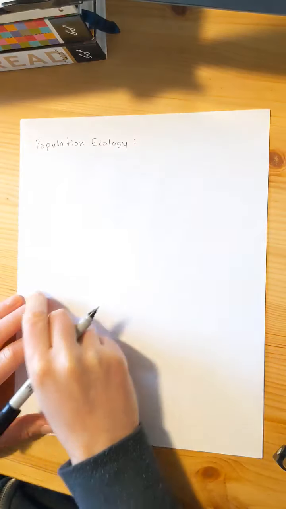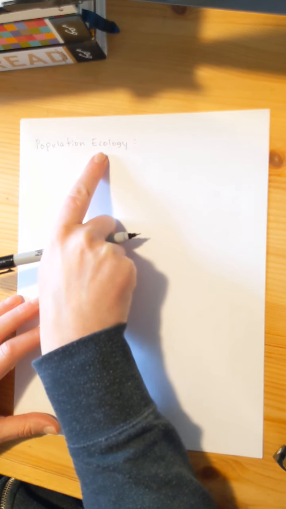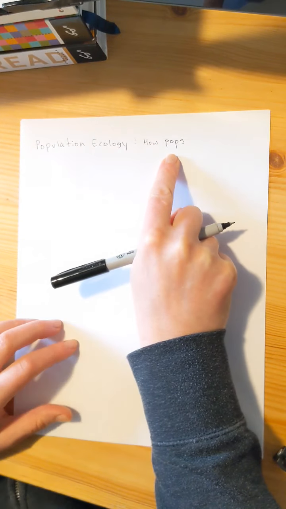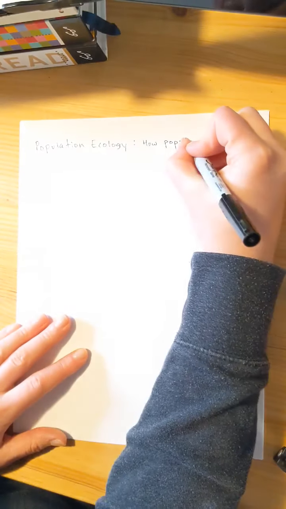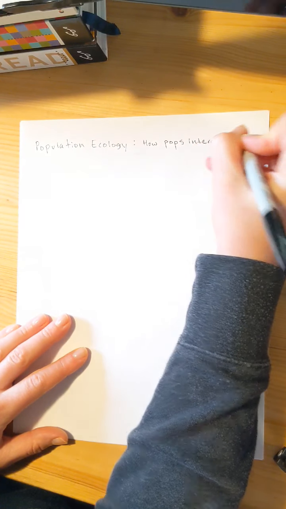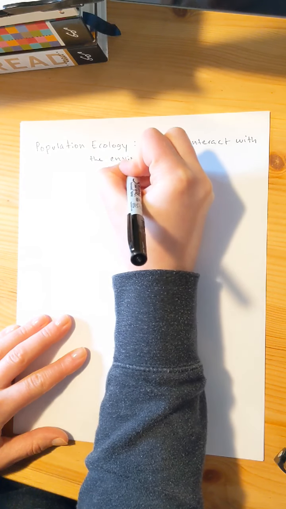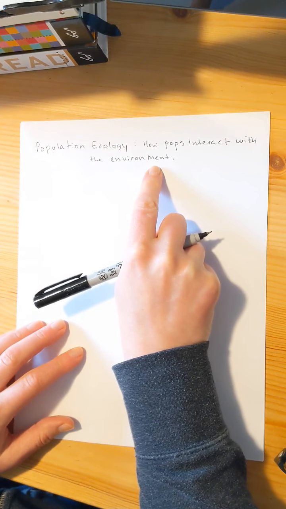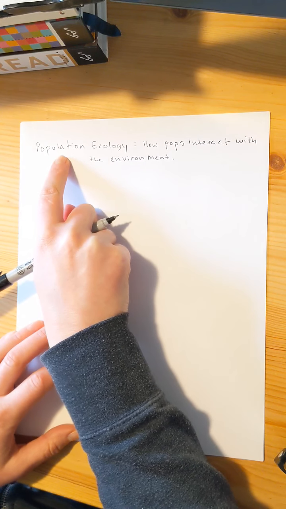Population ecology is the study of populations and how they interact with their environment. I'm going to abbreviate population this entire time to just make it easier on us. So how populations interact with the environment. And remember, a population is one species in one place at one time.